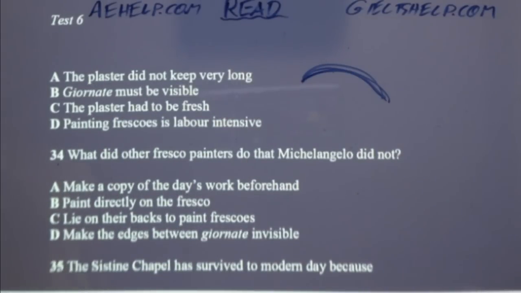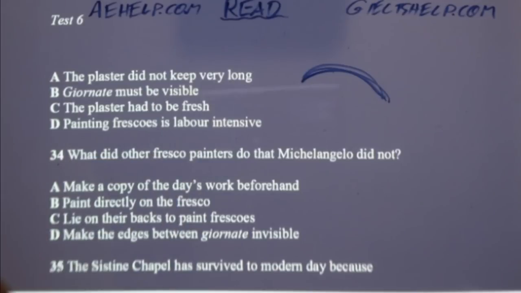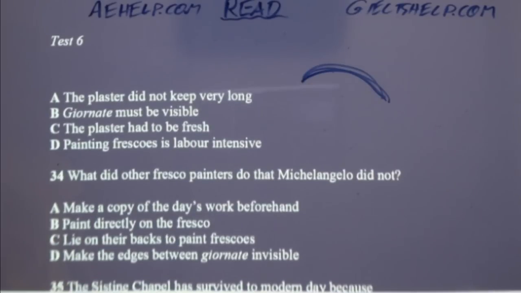So, which one is it? The plaster did not keep very long. Giornata must be visible. The plaster had to be fresh. Painting frescoes is labor intensive. A, B, C, or D? So you're saying C, the plaster had to be fresh.